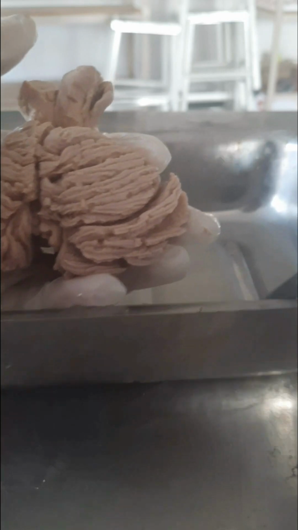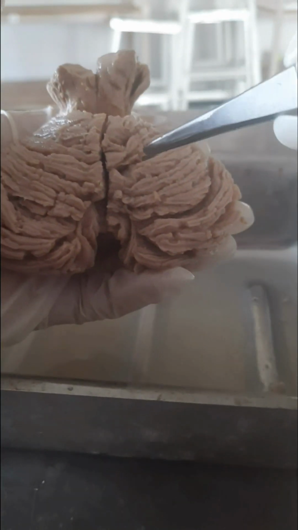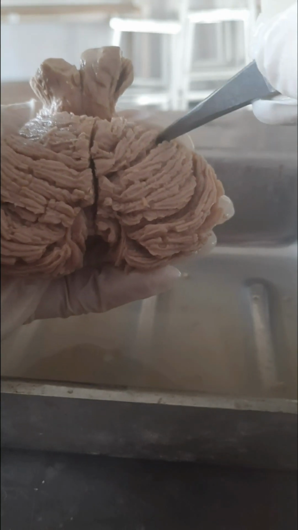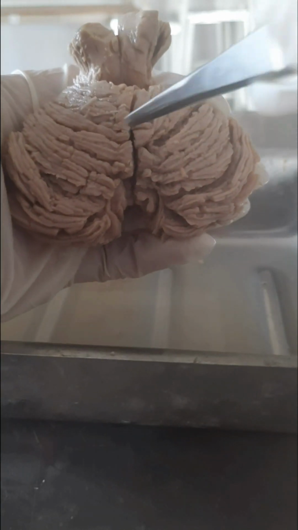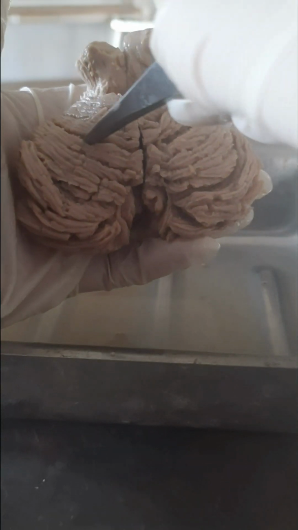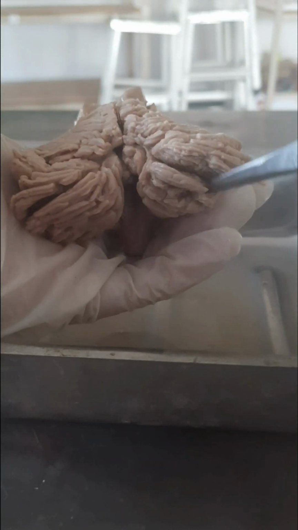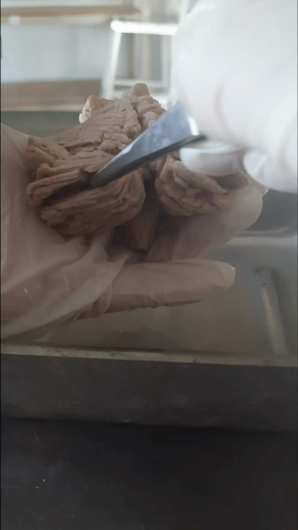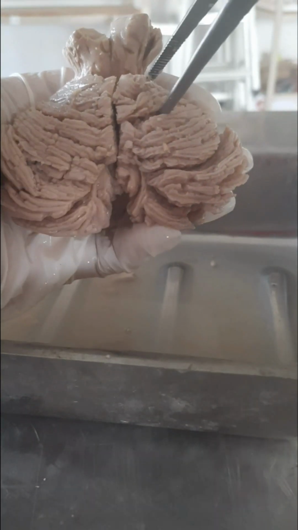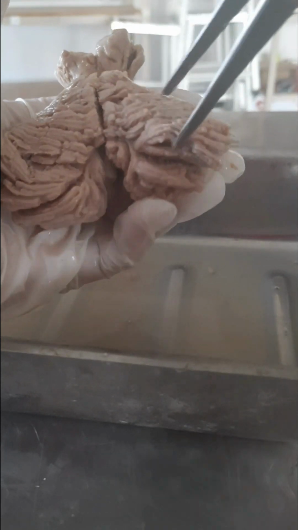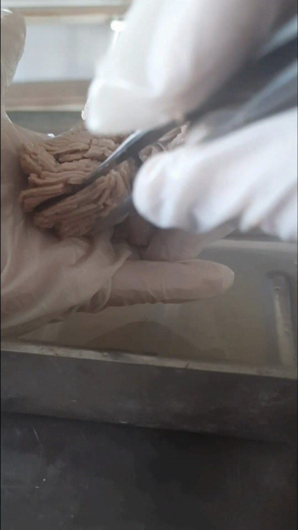In this specimen, we can get it clear. There are two big fissures: fissure 1, the superior fissure, and the inferior fissure. These two fissures are dividing the cerebellum into three parts: first, second, and the third part.